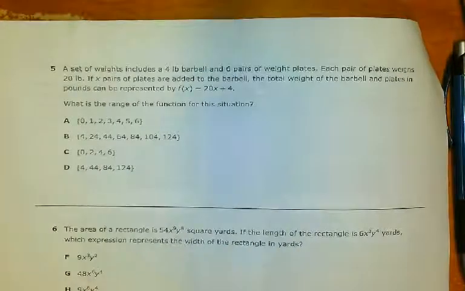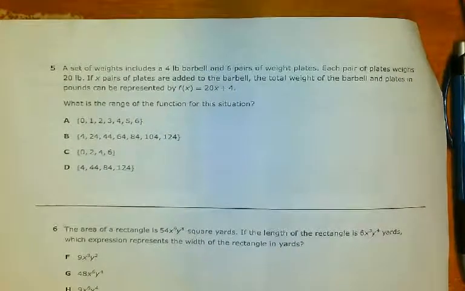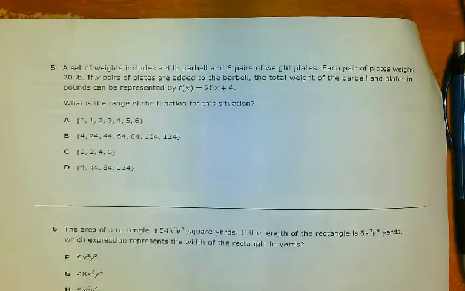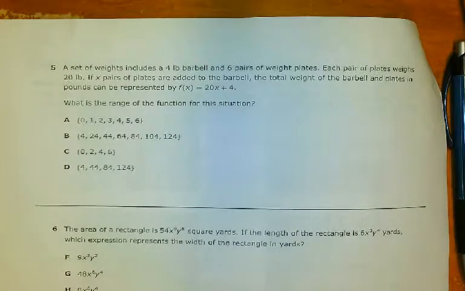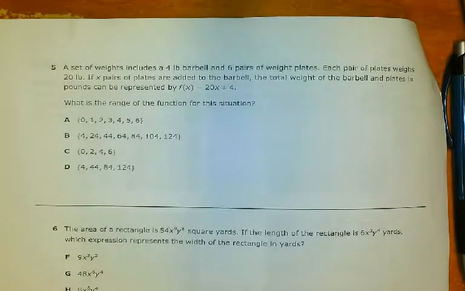And this test is designed to do that to you guys. If you were to read this whole thing out, it says a set of weights includes a 4-pound barbell and 6 pairs of weight plates. Each pair of weight plates is 20 pounds. If X pairs of blah, blah, blah, guess what, guys? Absolutely none of the words in that problem matter at all. It's just designed to tire your brain out.